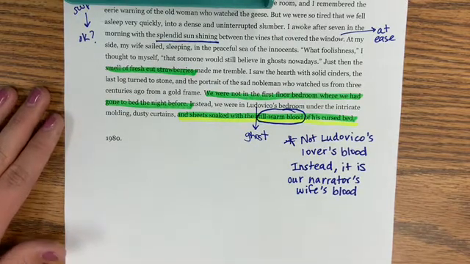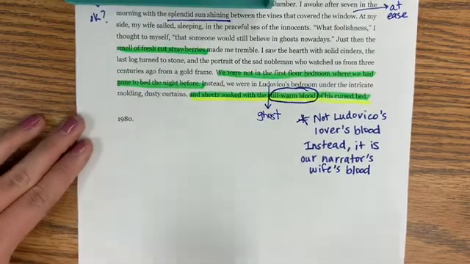We're going to talk a little bit about the patterns, and I want you to write this on your paper as well.